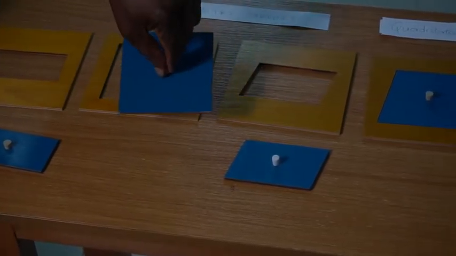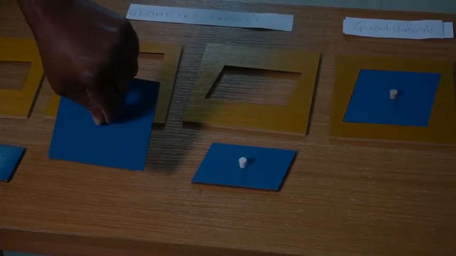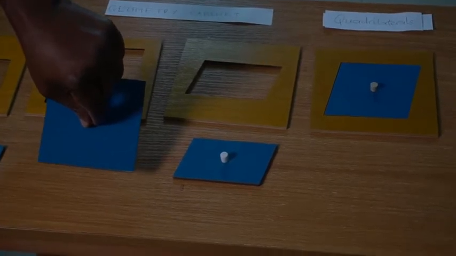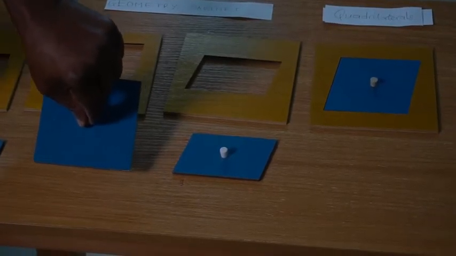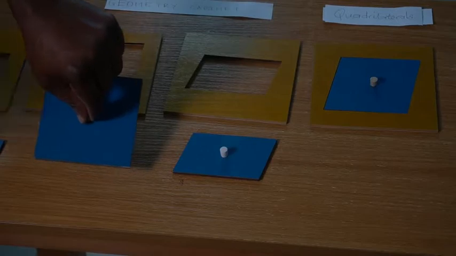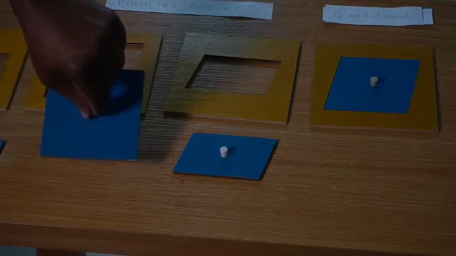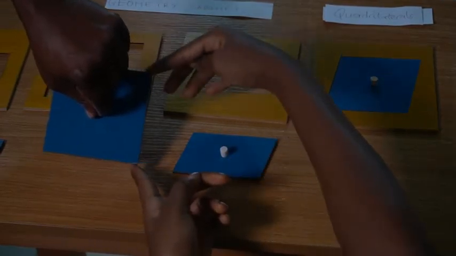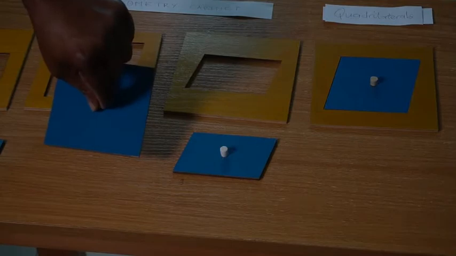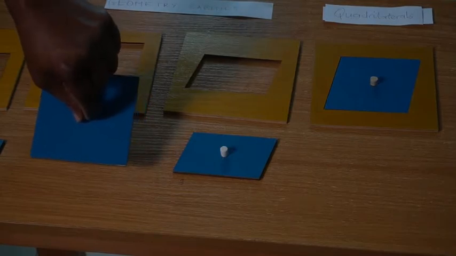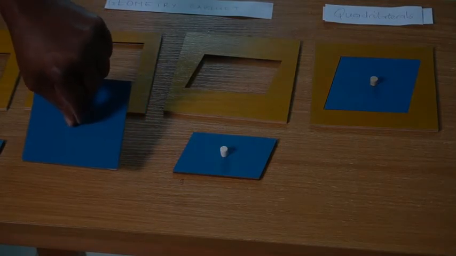What's the name of this quadrilateral? A square. Can you see two pairs of lines running side by side? Yes. Show me the two pairs of lines running side by side. Here and here. So it means that the square is also a parallelogram.